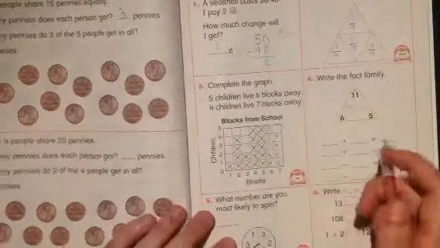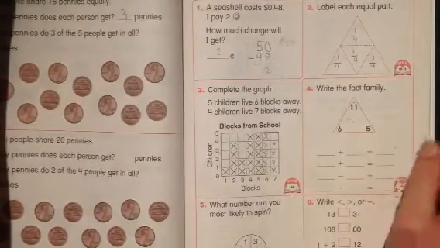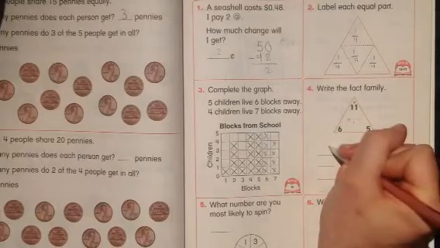All right. Now, write a fact family. Okay, so we have 11. All right, so 11 is what 6 plus 5 equals.